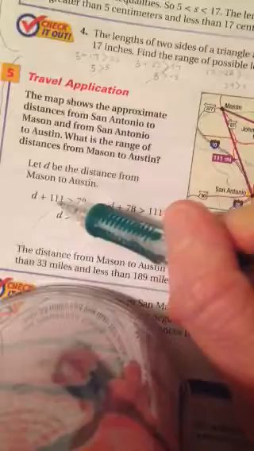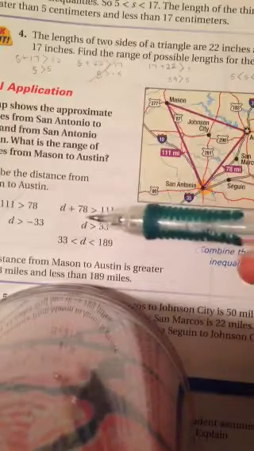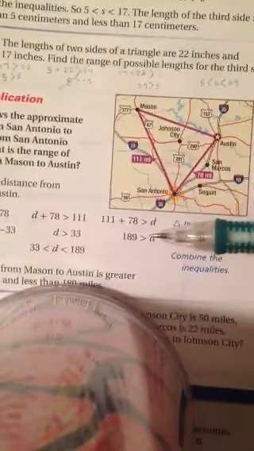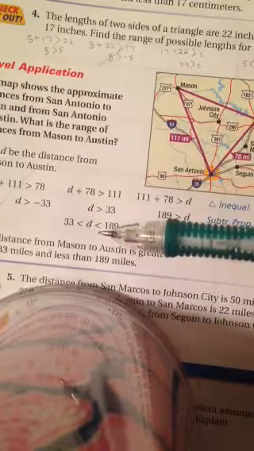Starting with the beginning, it was the negative one, so we will just neatly cross through that. The second one said D must be greater than 33. They did that by subtracting 78 from both sides. Here, D must be less than 189, where they added those two sides. So they put it in the final answer as D is greater than 33, but it's less than 189.